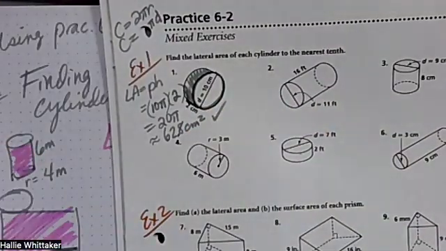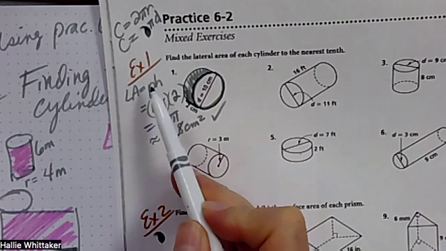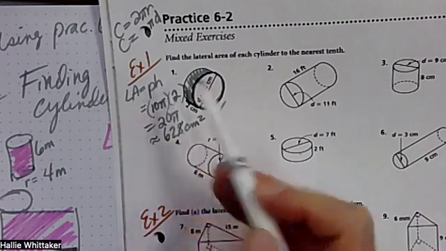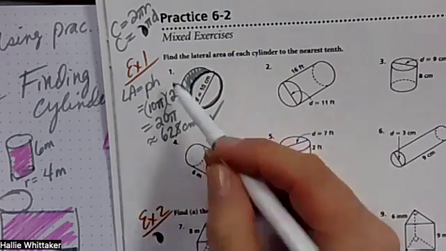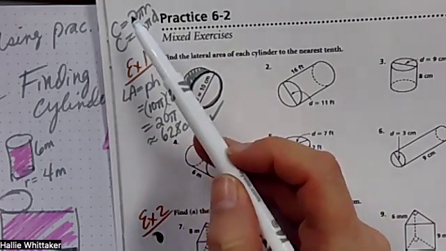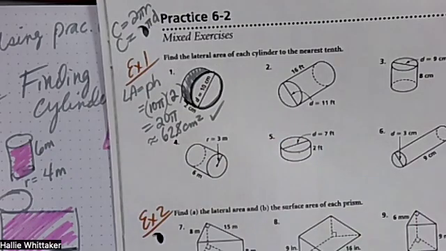Now take a minute again. Lateral area is the perimeter times the height. We have circular bases again. So for the perimeter, you're going to use circumference, either 2 pi r or pi d. Take off.